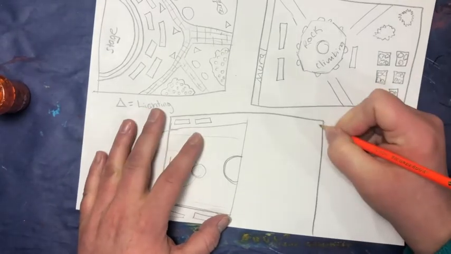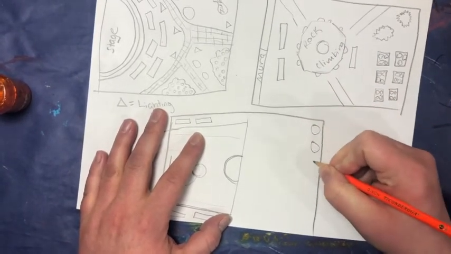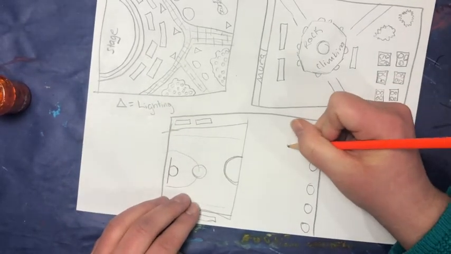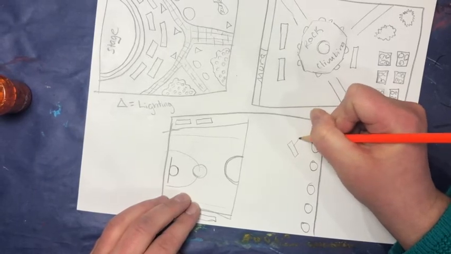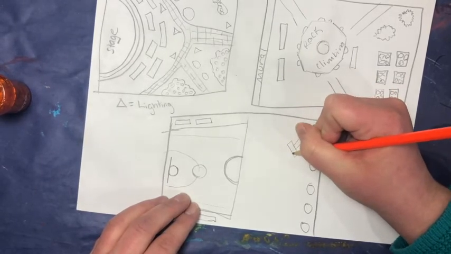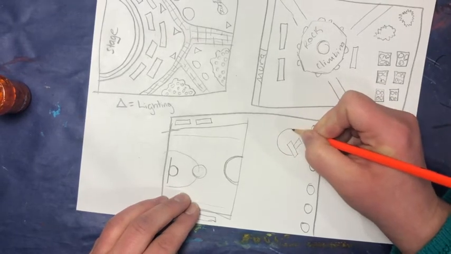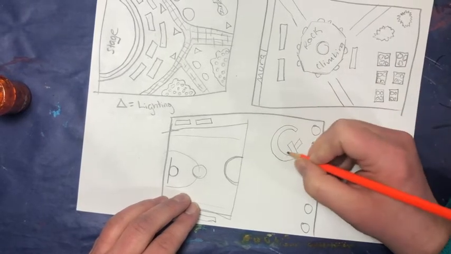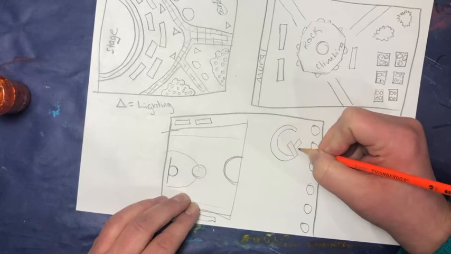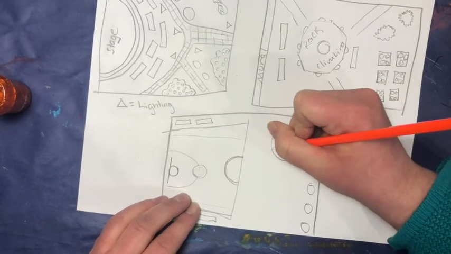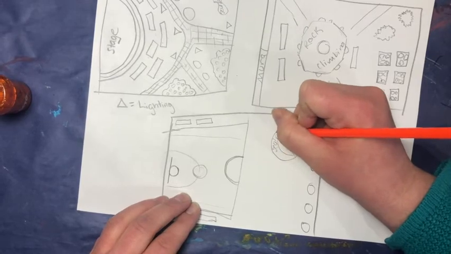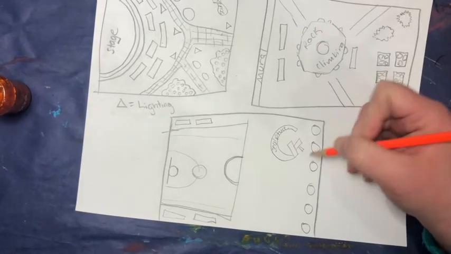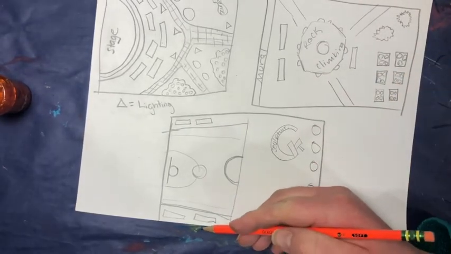Okay, now in the rest, let's see, we're gonna do a row of trees along this side, and okay, this will serve as our artwork, and I'm just kind of making this up, but it's a sculpture. I'm thinking of these big metal sculptures by Richard Serra. Okay, so we've got our sculpture, we got our trees, we got our recreation, we've got our seating.